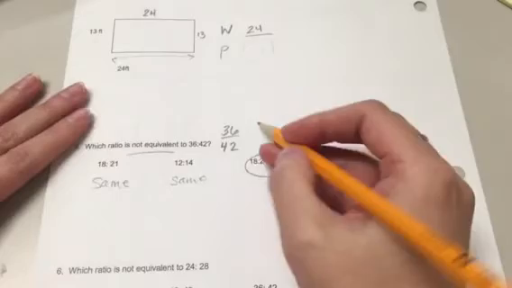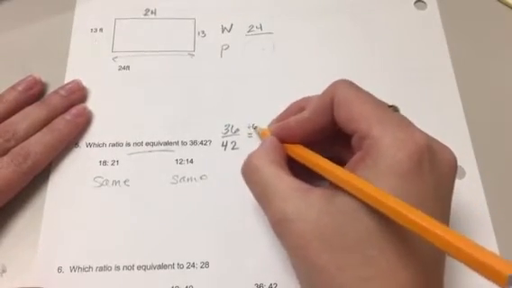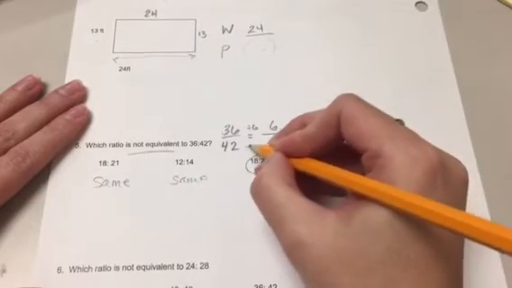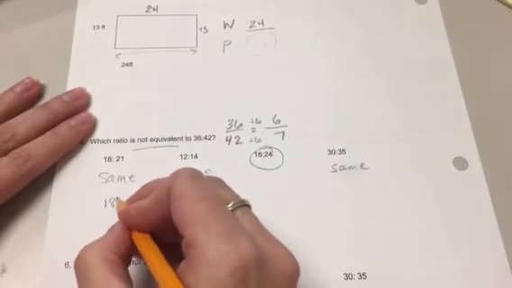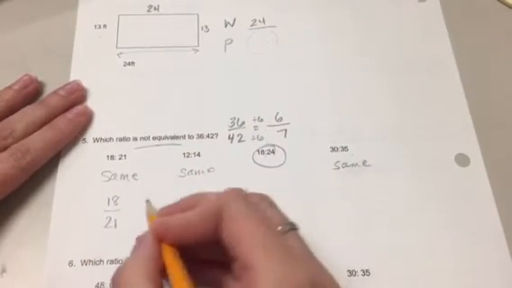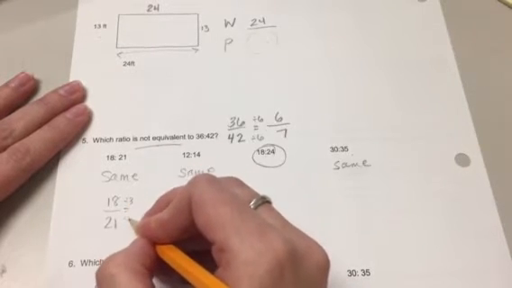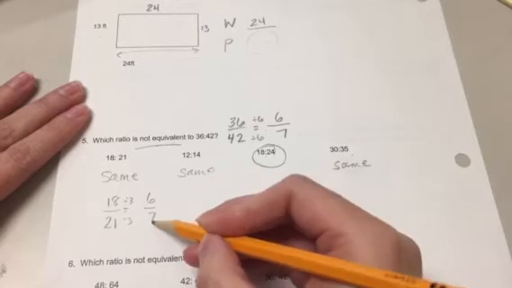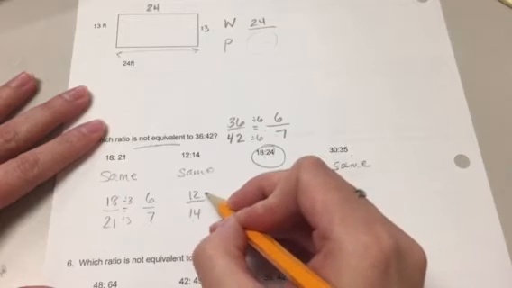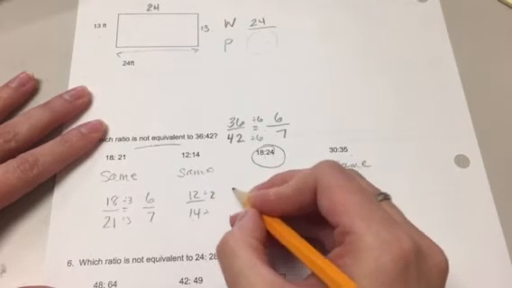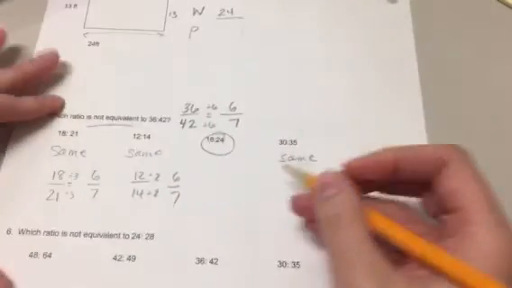Another way is just to reduce the fraction. So 36 and 42 I could reduce by 6 on the top and bottom, and I get 6/7. So I could do the same for these, 18 over 21. If I reduce those, I could reduce by 3, and I would get 6/7. So that's another way, those are the same. 12/14, I could reduce by 2, and I would get 6/7. That's the same.